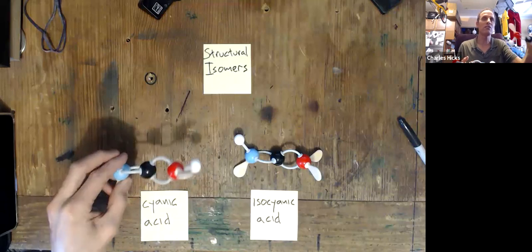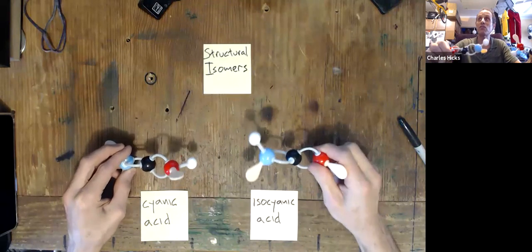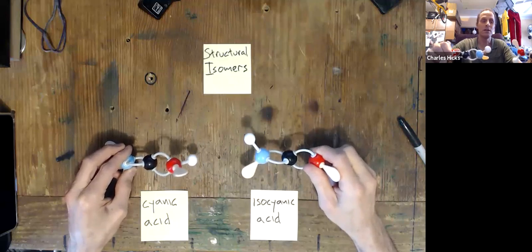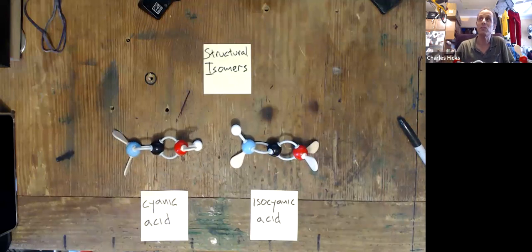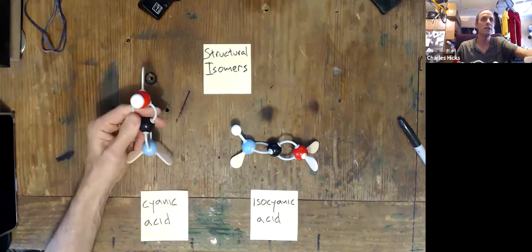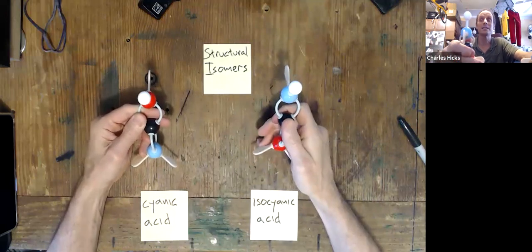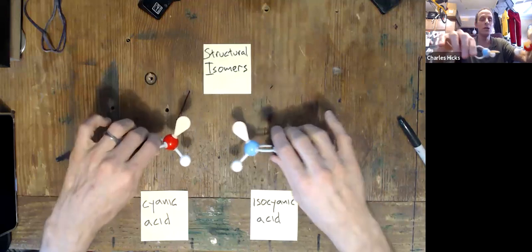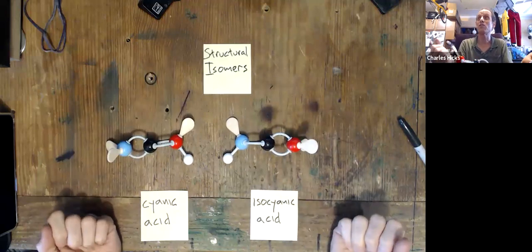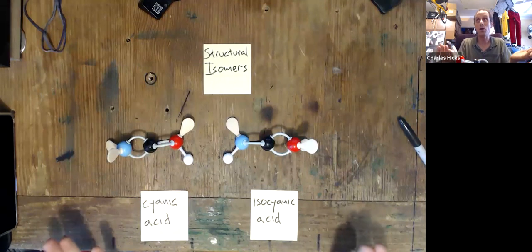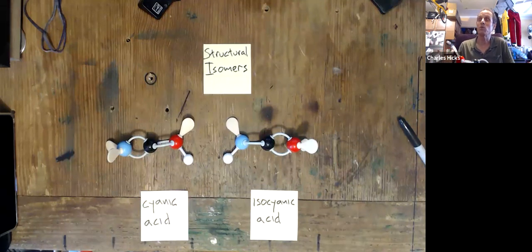This molecule is known as cyanic acid, and this is an isomer of it known as isocyanic acid. If we compare both of them at a glance, we can see they both have all of the same atoms. They all have 1 nitrogen, 1 oxygen, 1 carbon, and 1 hydrogen. But if you look closely, you'll notice that the hydrogen is connected to the oxygen in cyanic acid, but in isocyanic acid, it's connected to the nitrogen. So these are different, just like beads on a string that are put in a different order are different. That's the simplest way that a structural isomer can exist.